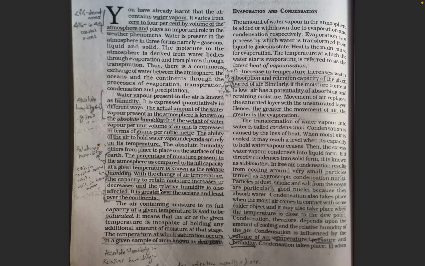For example, if air can have 3 gram per meter cube at 25 degrees Celsius, just taking an example, and the actual humidity present in the air is 1.5 gram per meter cube, then relative humidity will be 1.5 divided by 3, that is the humidity present right now divided by humidity at its full capacity at that temperature. That is 50%.